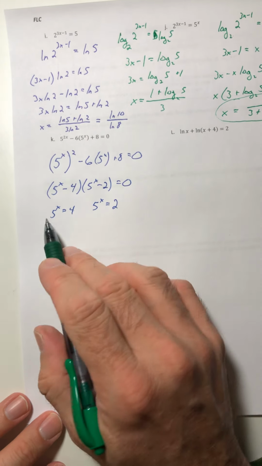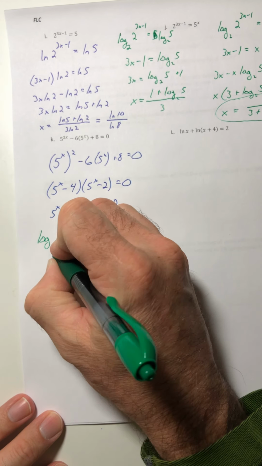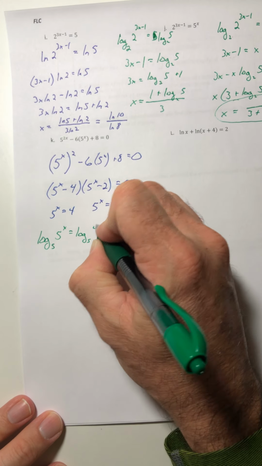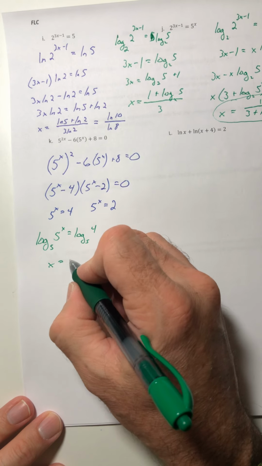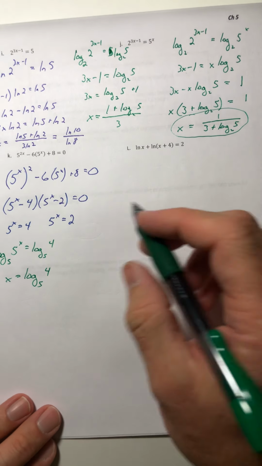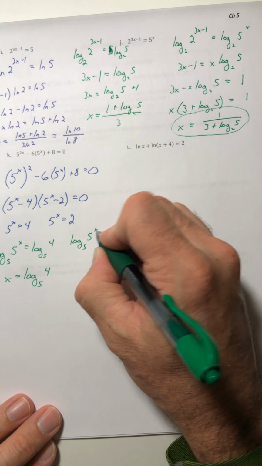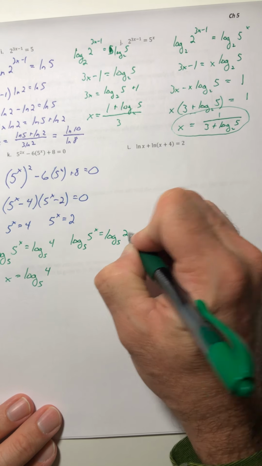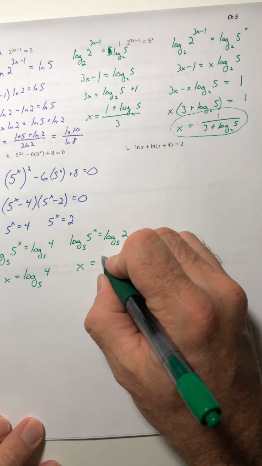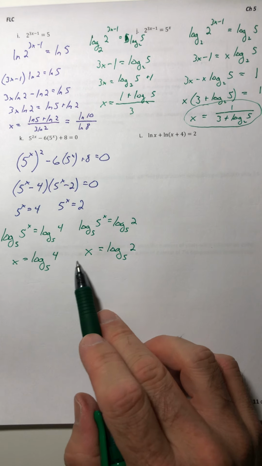So I'm going to use log base 5, so I can get rid of the 5s. So x is going to equal log base 5 of 4. And then for this one, same thing. I'll use the log base 5 again. So the left side is x, and the right side just stays as log base 5 of 2, which again is different than the answer we got in the notes.